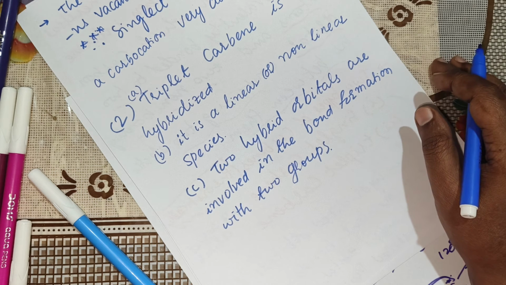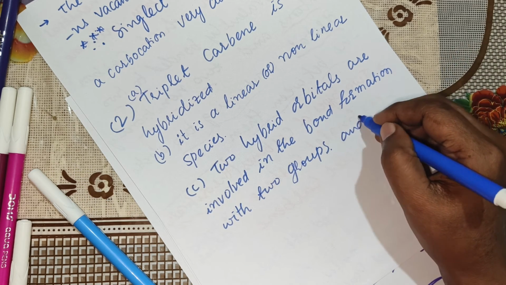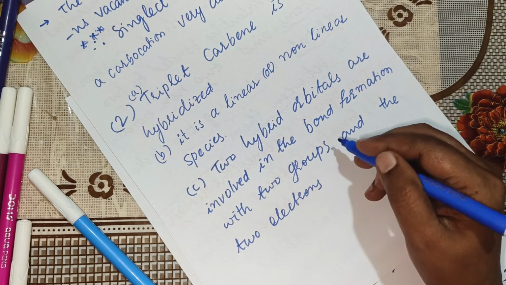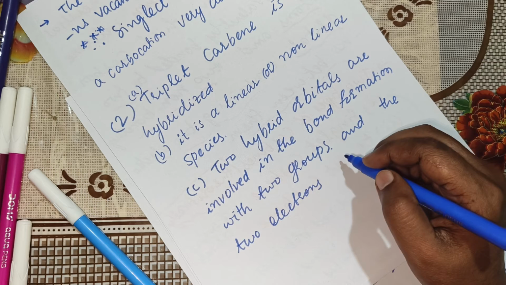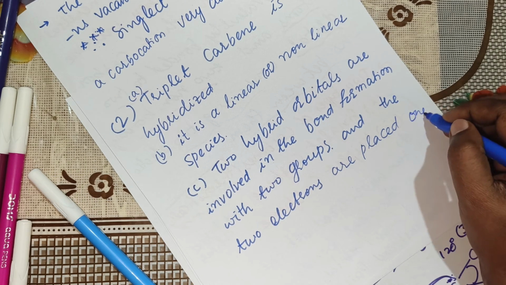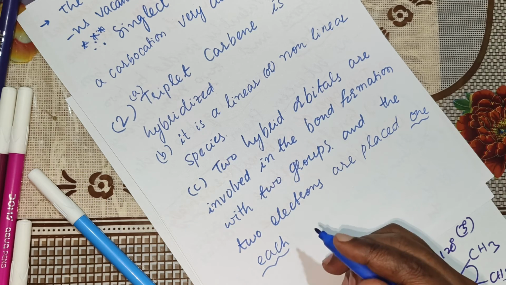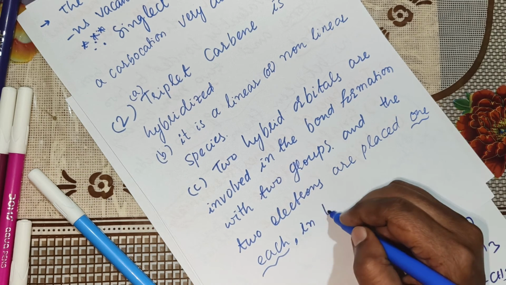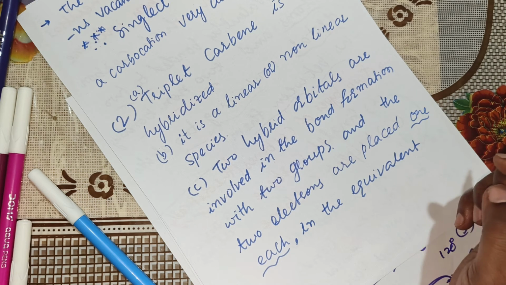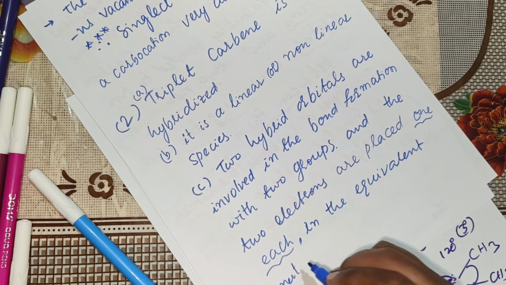And the two electrons are placed one each in the equivalent, mutually perpendicular orbitals.